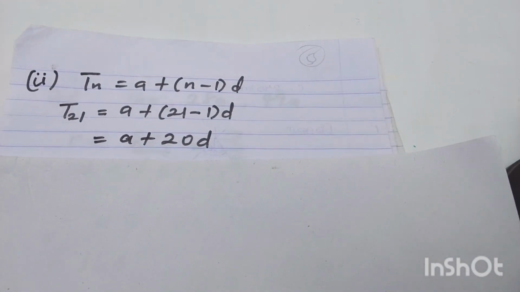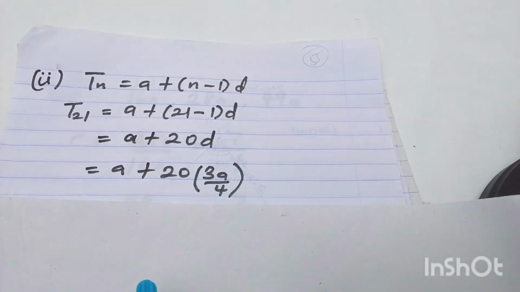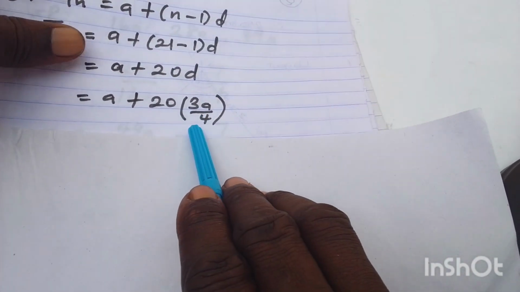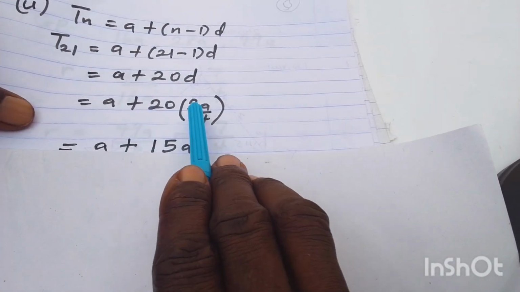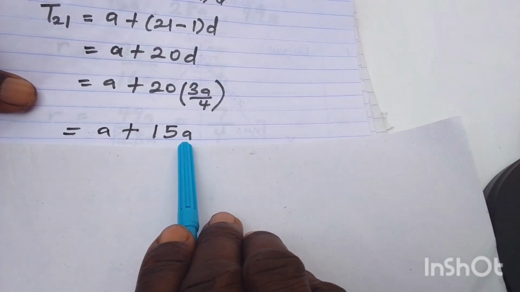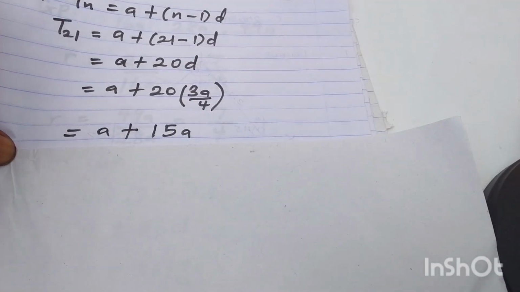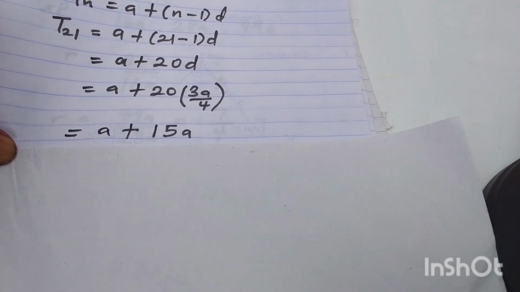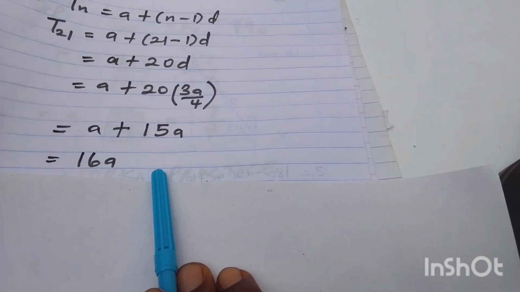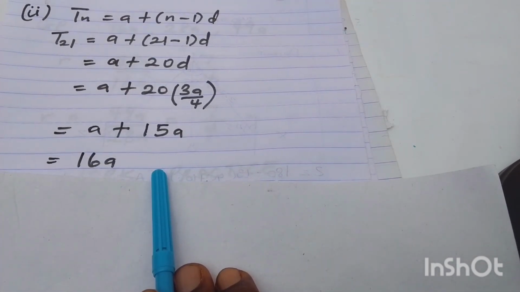So we have been able to look for the value for d to be 3a over 4. Let me substitute 3a over 4 here. So when you substitute 3a over 4, 4 into 20 is 5. 5 times 3a will give us 15a. So you now have a plus 15a, which will give you 16a. So that's the 21st term.